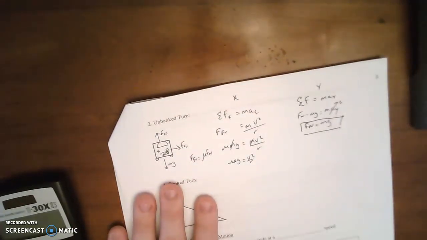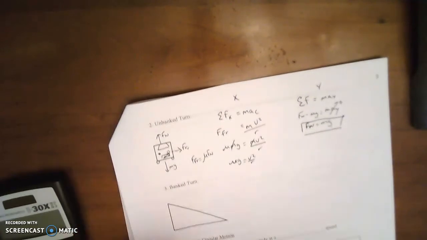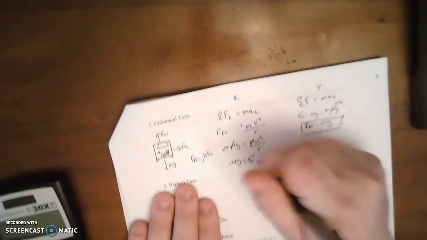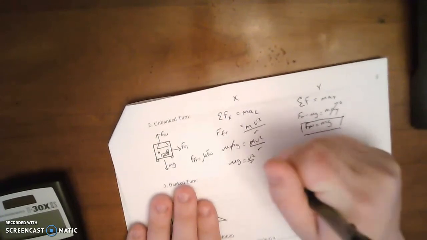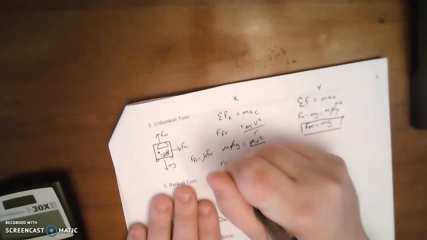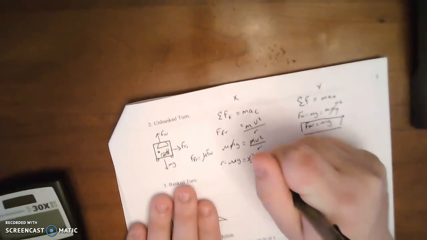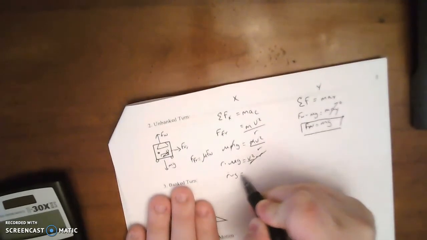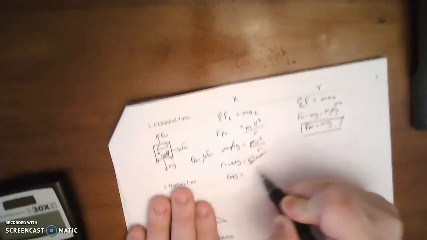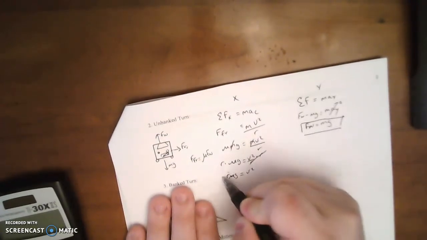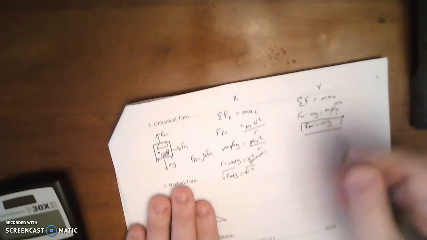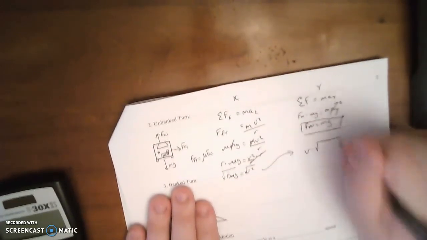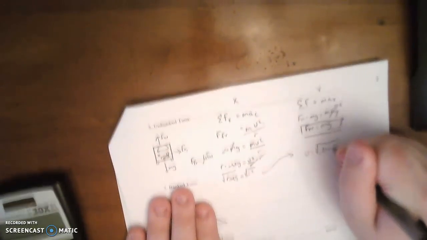If I multiply both sides by r, I can solve this for v, which might be a helpful equation to have. So we do wind up with r on this side, and this r cancels, and we get mu rg equals v squared. And if I root both sides, we do get our final answer of v equals root mu rg for this scenario.